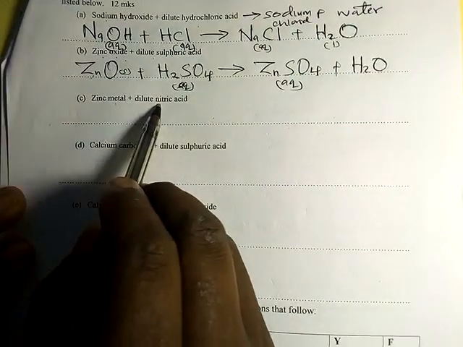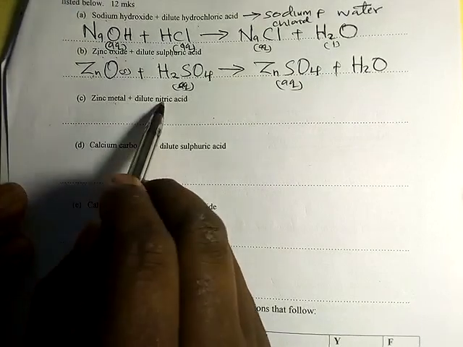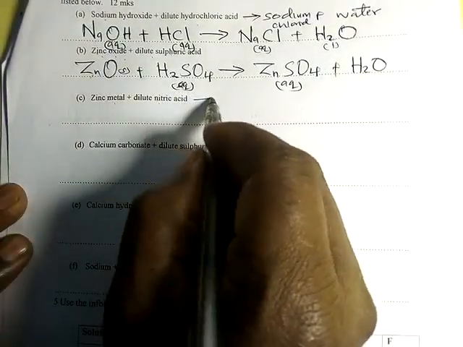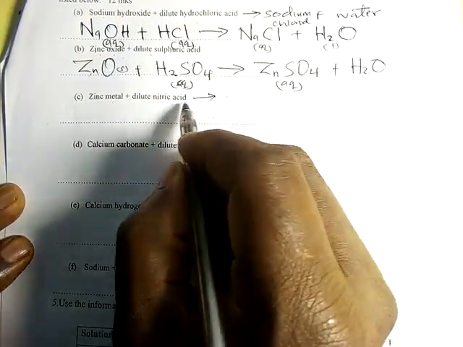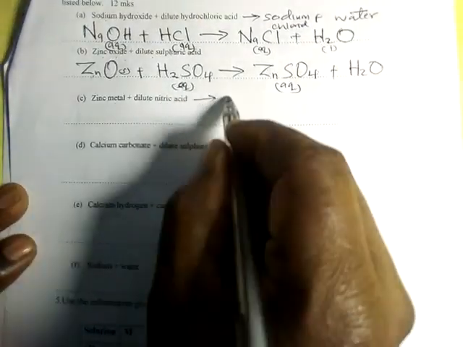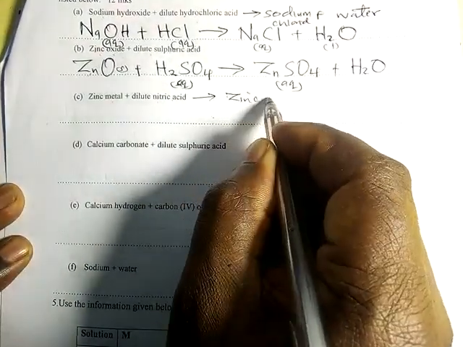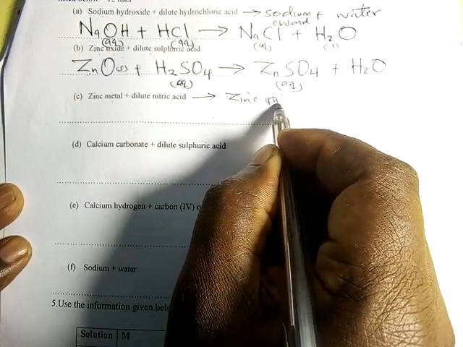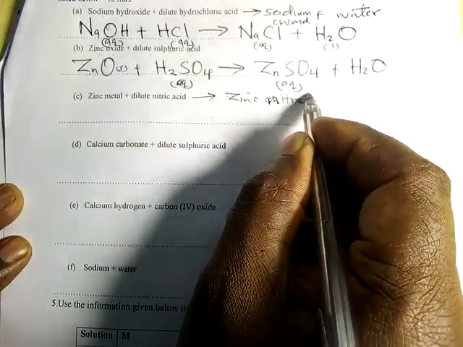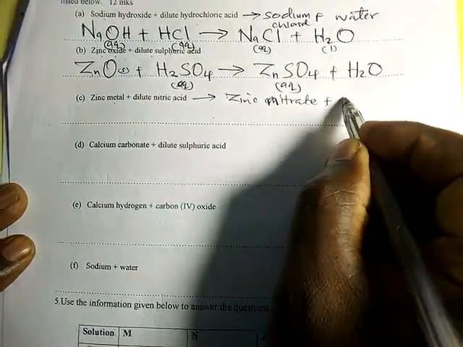Zinc metal plus dilute nitric acid. This is a metal plus an acid. A metal plus an acid, you should know, will give you salt plus hydrogen gas. So this one will give you zinc nitrate plus hydrogen.